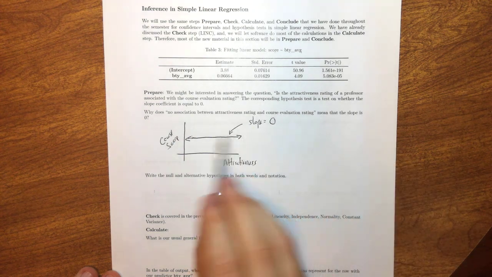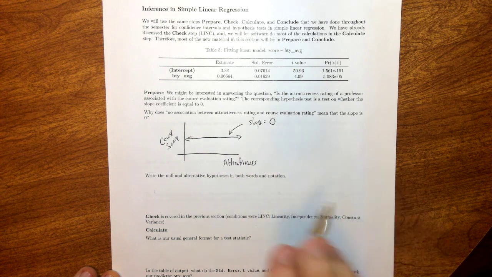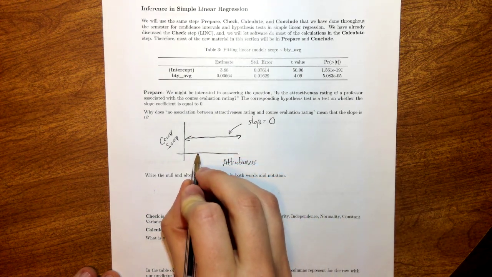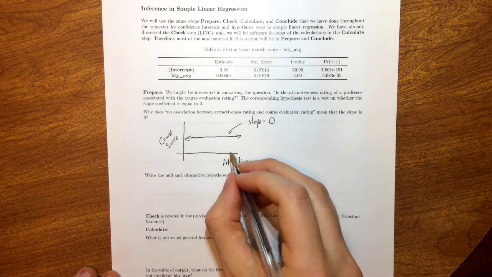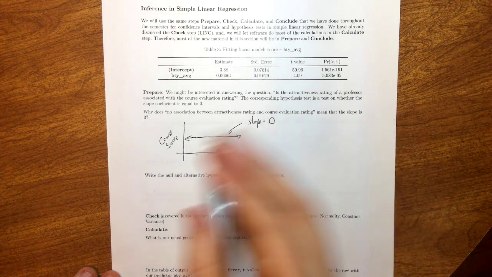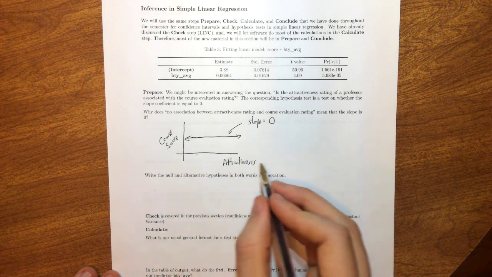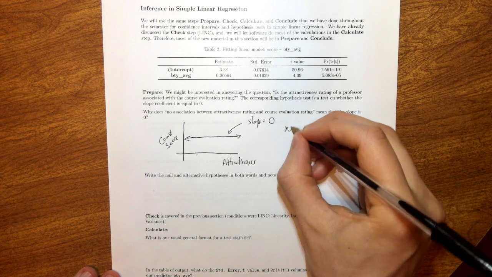Why does that mean no association? You could think about it a couple of ways, but the way I think about it is that if we were to predict course score from a low value of attractiveness, that's going to be the same exact prediction for a high value of attractiveness. So it doesn't really matter. We're predicting the same score no matter what attractiveness level we're at, meaning the two are not associated.